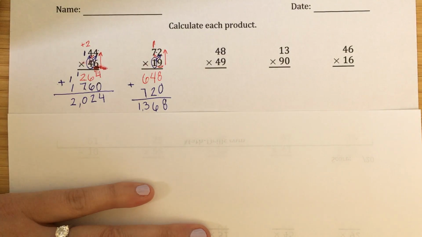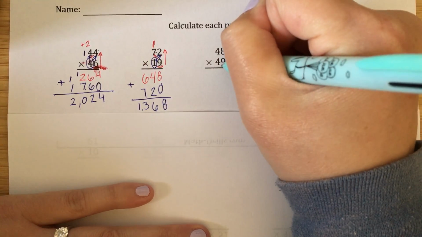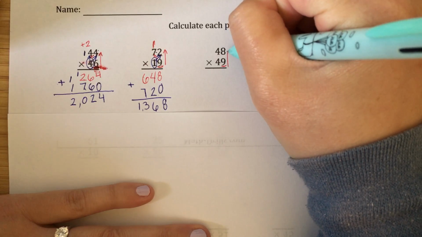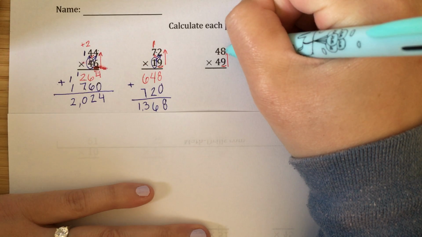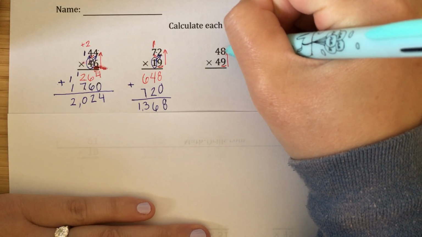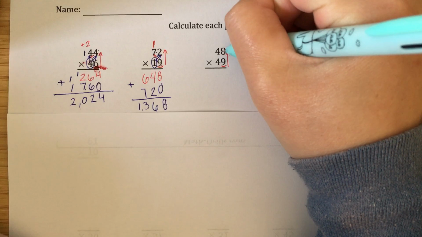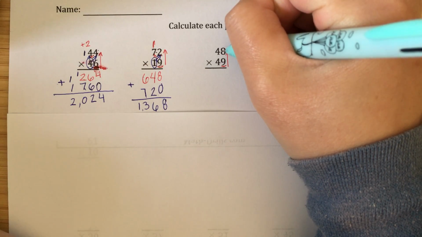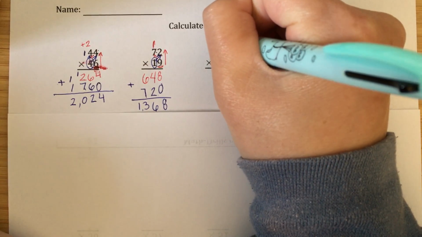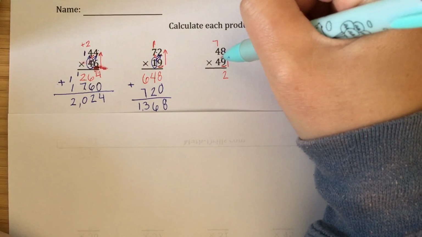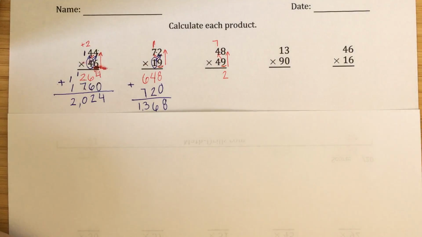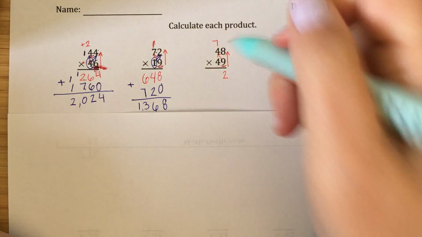All right, so the next one, do you guys remember which place value we start off from? From the 1. So we're going to start from the 9. I'm going to go up. Okay, 9 times 8 equals, it's a big number. What is 9 times 8? 72. Carry over the 7, 2 goes down here. Then you're going to multiply across.